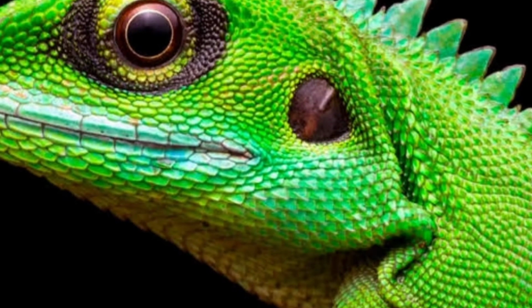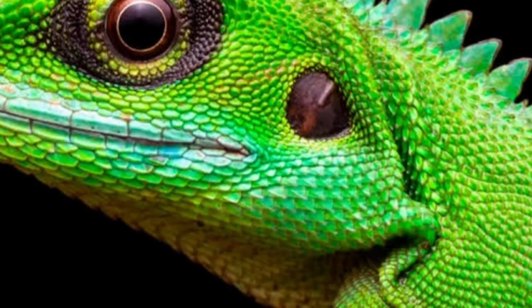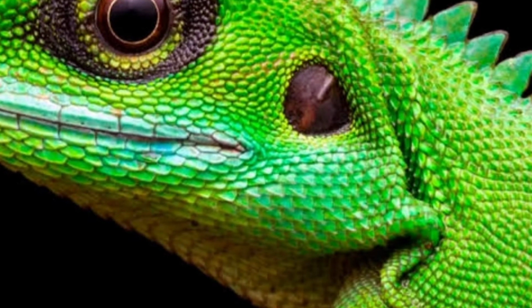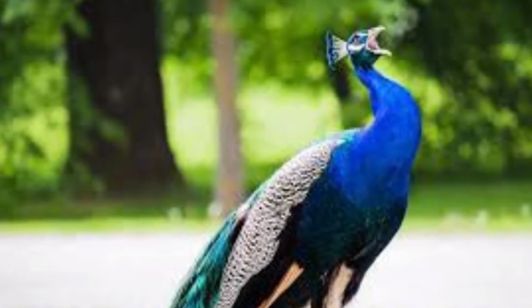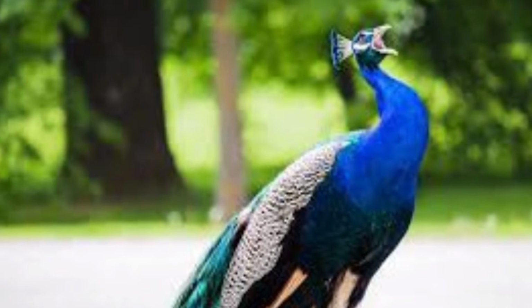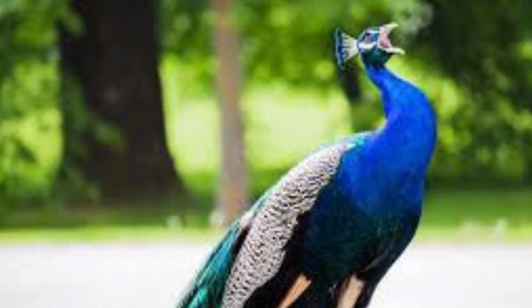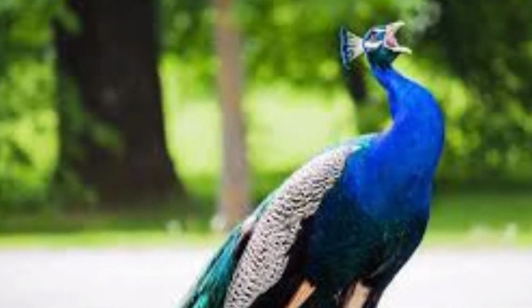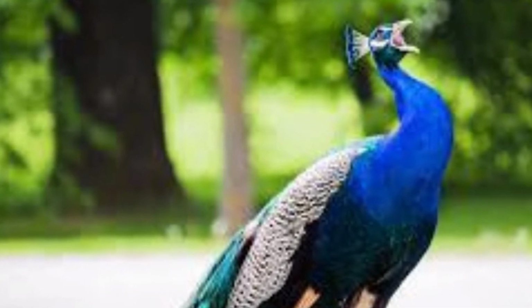Classification for humans. Here is an example of how humans are classified. You will see that our species is Homo sapiens: kingdom Animalia, phylum Chordata, class Mammalia, order Primates, family Hominidae, genus Homo, species Homo sapiens.